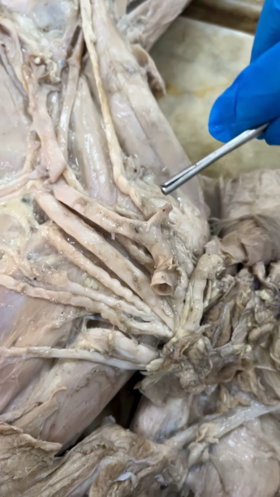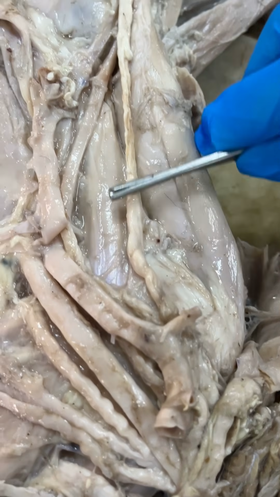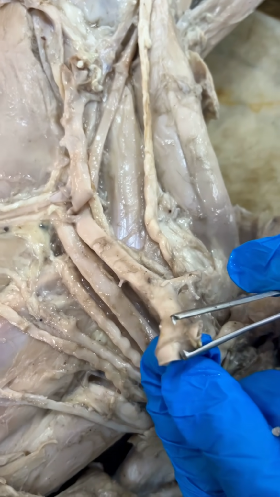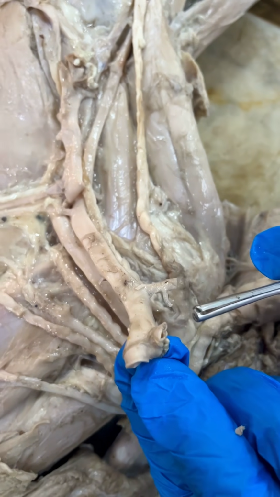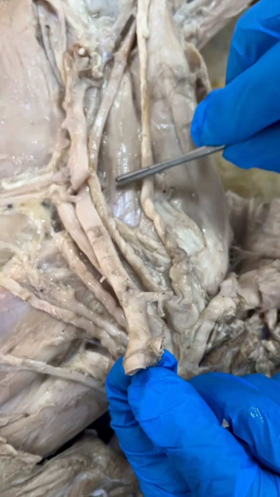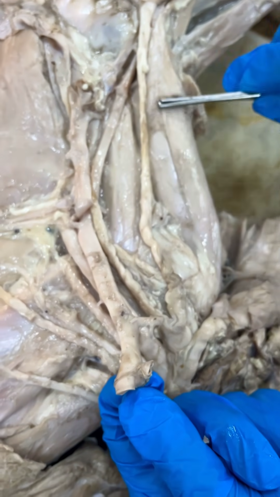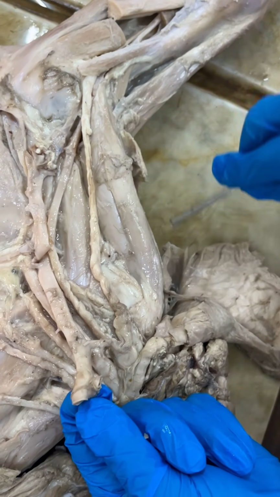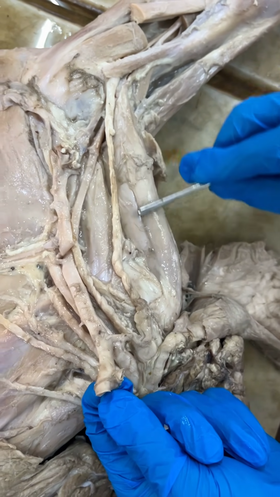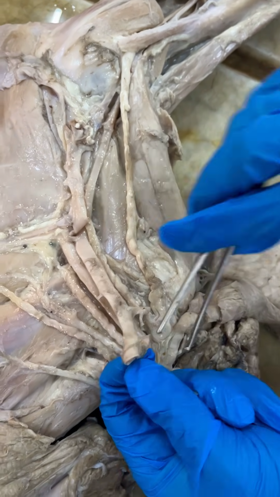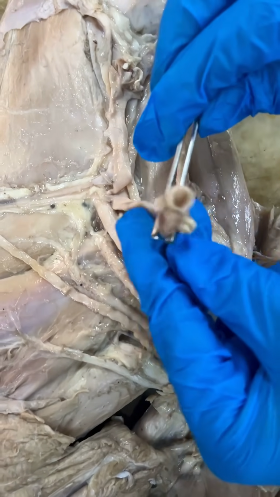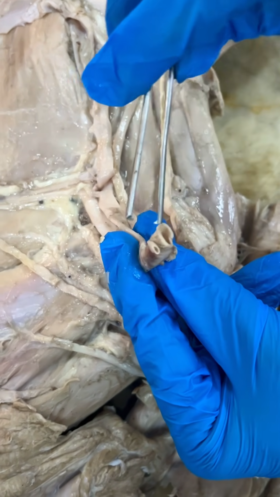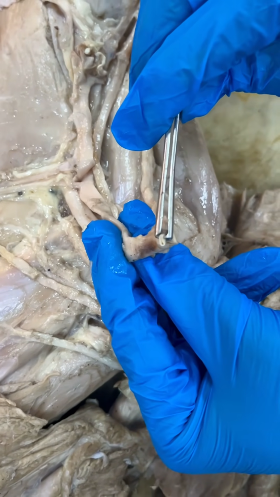Now if you see the course, it will go downwards and supply the coracobrachialis, biceps brachii, and pectoral muscles. The next branch is on the opposite side. This one is the external thoracic, and towards the opposite side you see a very small branch, that is the suprascapular artery.